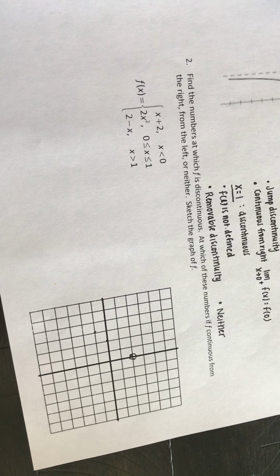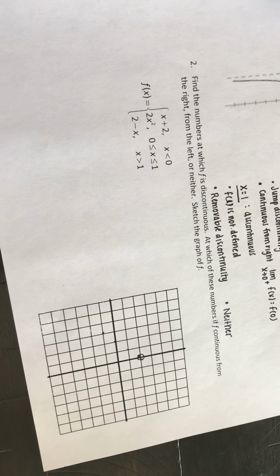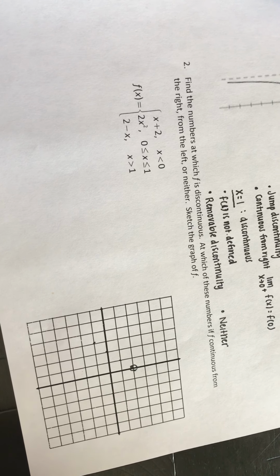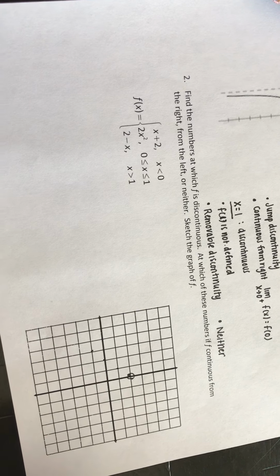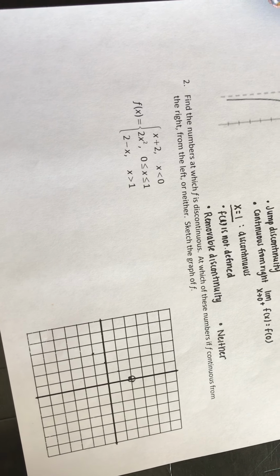All right, so I'm going to finish going over the examples that we didn't get to go over in class today. So we want to find the numbers at which f is discontinuous, and we want to know at which of these numbers f is continuous from the right, the left, or neither. So we're going to look at this graphically first.